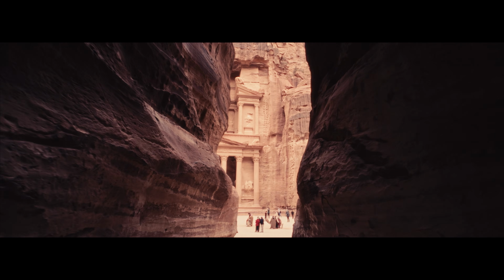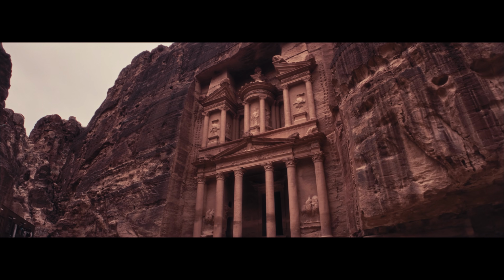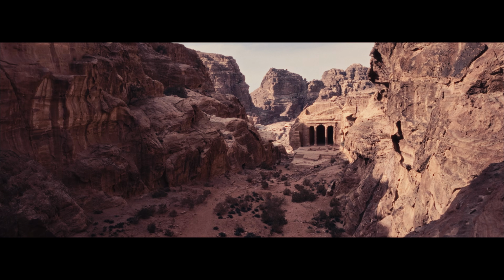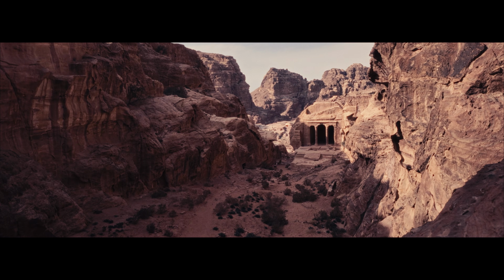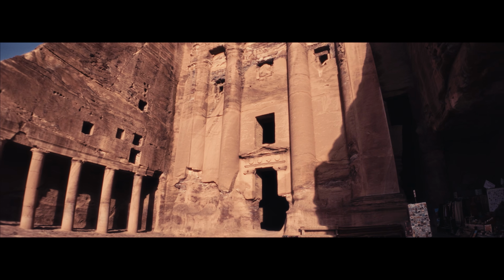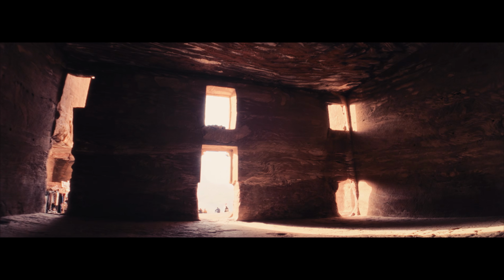I've wanted to come here for years. Petra, Wadi Rum, amazing landscapes with a fantastic history. And I want to capture it. But not just photography. I want the geometry.